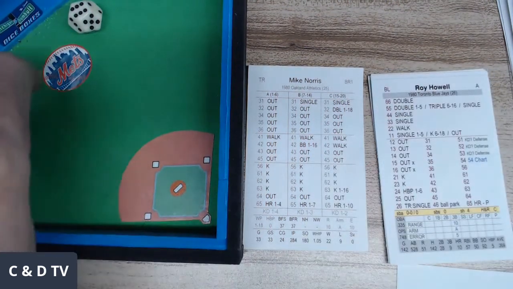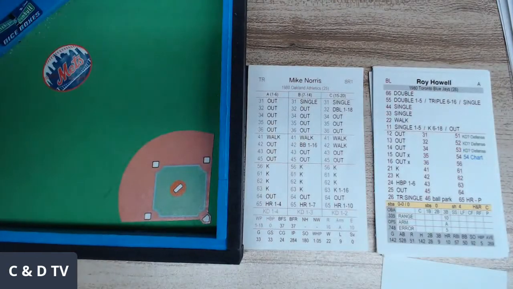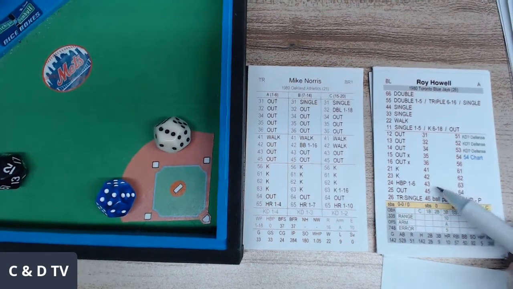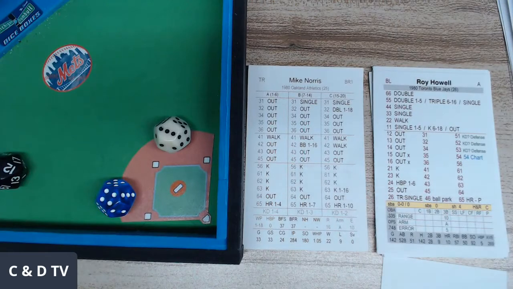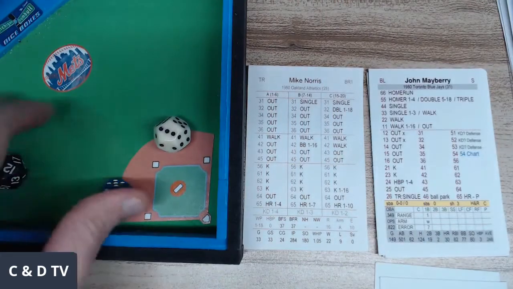Here's Roy Howell. Roy Howell, he singled and drove in a run. That's a 43. It was almost a 33, which would have been a hit. A 43 is going to be blank, and there it is, an out. It's a fly ball to center field. Backing up is Murphy, and he makes the catch.